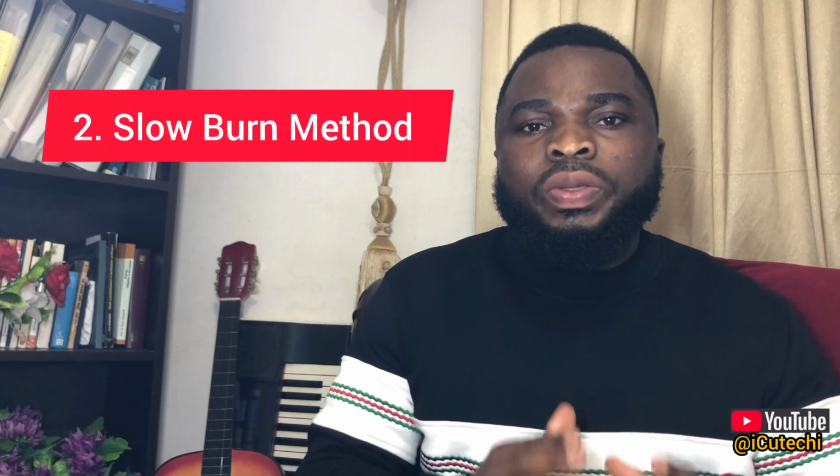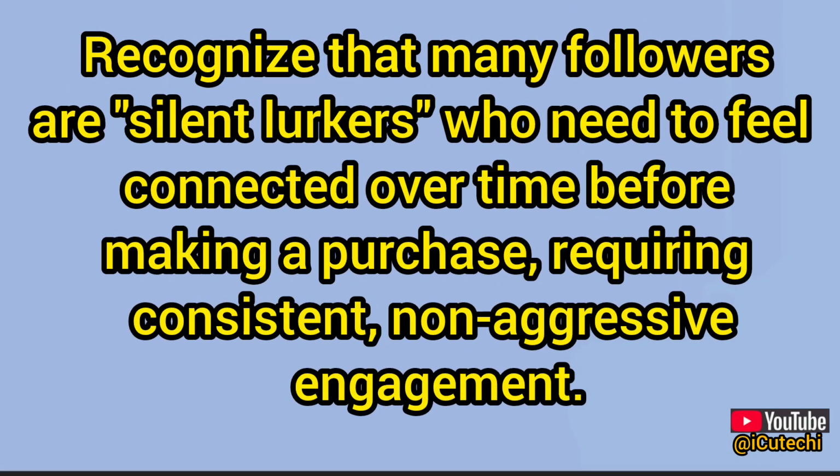Number 2, slow burn method. Recognize that many followers are silent lurkers who need to feel connected over time before making a purchase, requiring consistent and non-aggressive engagement.